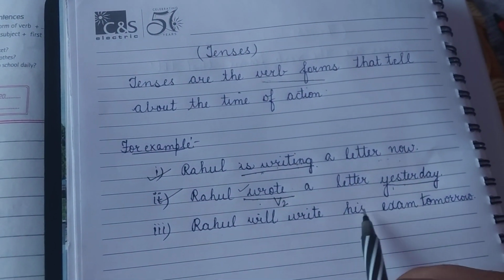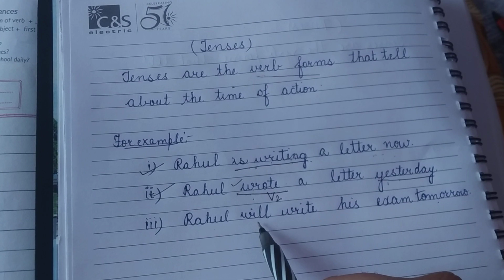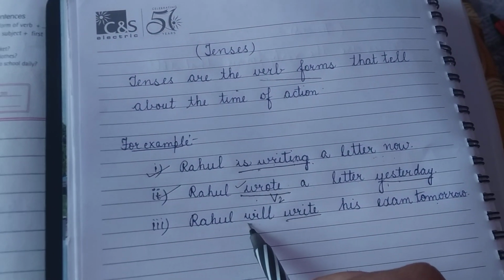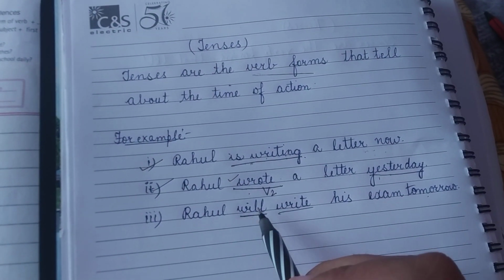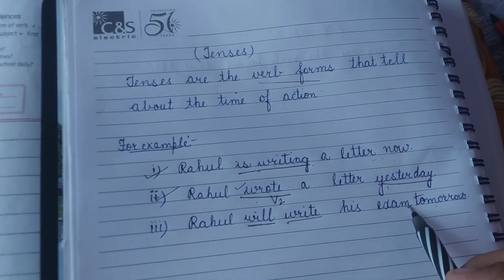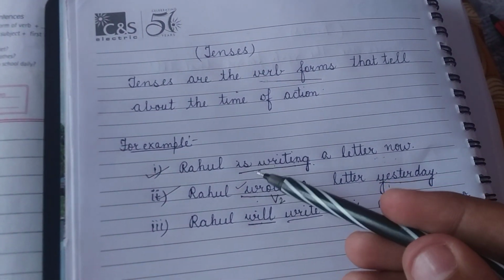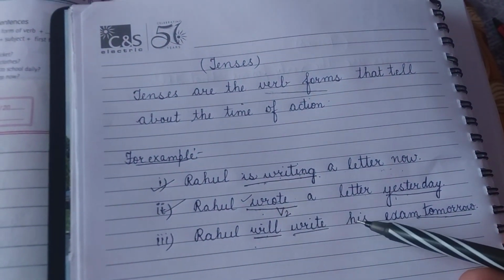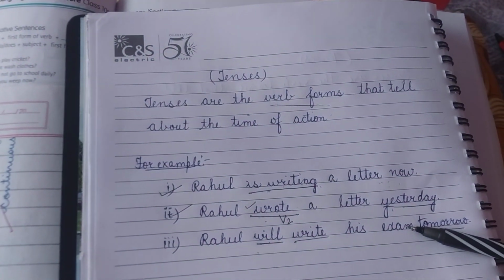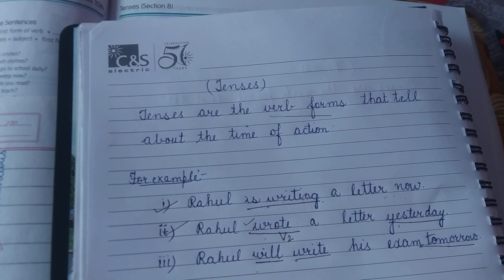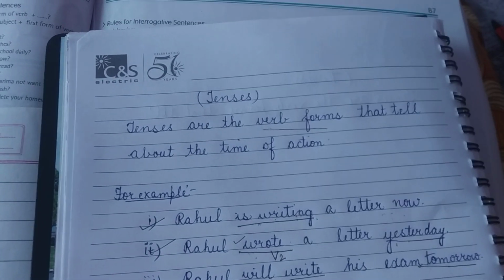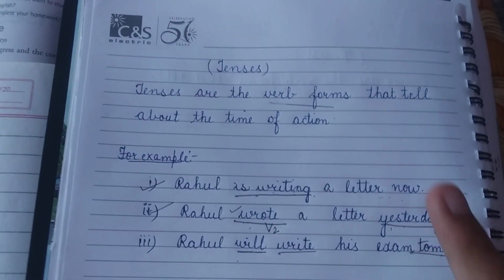Rahul will write his exam tomorrow. Here again the verb is write. What is used with write is will. It's telling you more about tomorrow. So this is nothing but just the usage of verb forms to tell you about the time of action. This is tense. Now we will study all the tense types in detail.